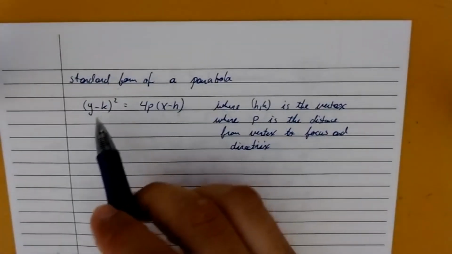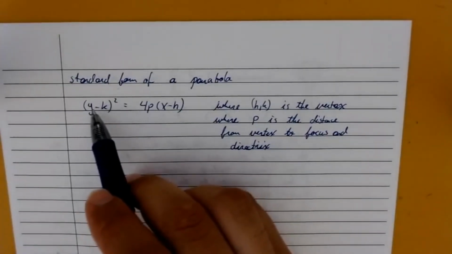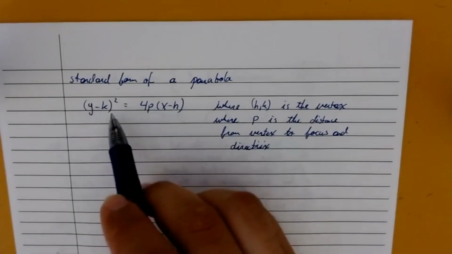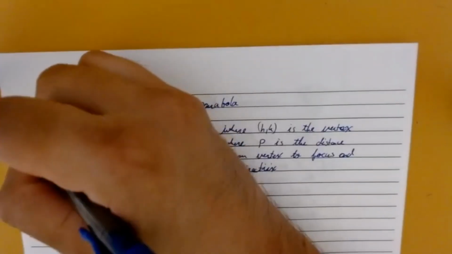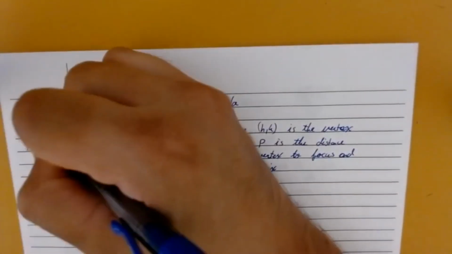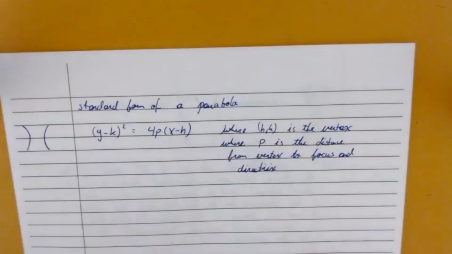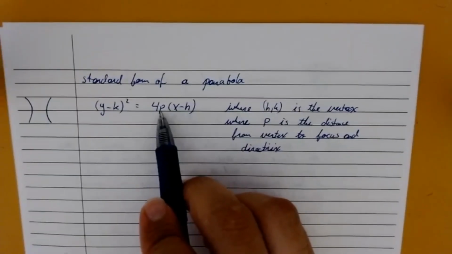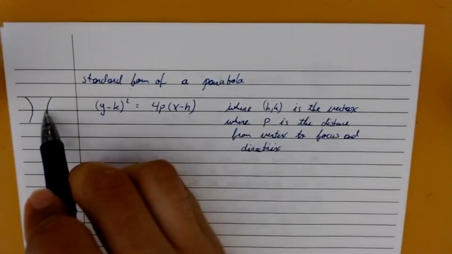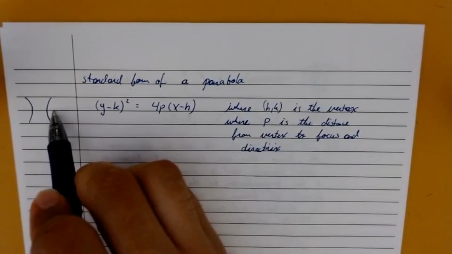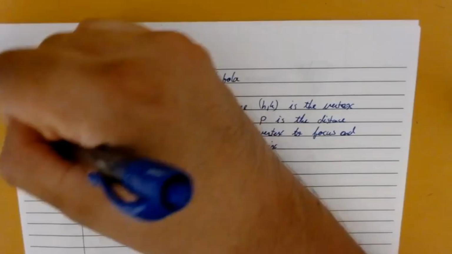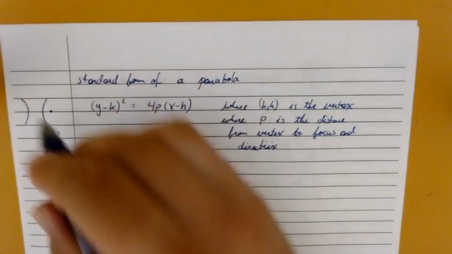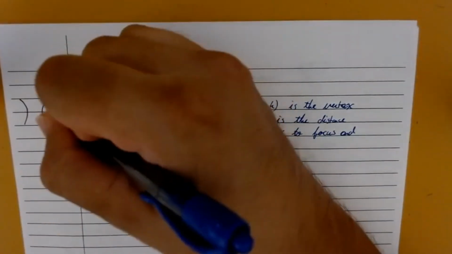All right. Note that here you have a parabola that is facing left or right when your y is the one being squared. So in this situation, your graph will look this way or this way. It depends on the value of p. If p is positive, then your focus is to the right of the vertex, which means the parabola opens to the right.